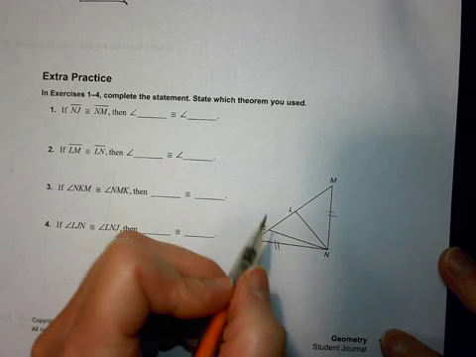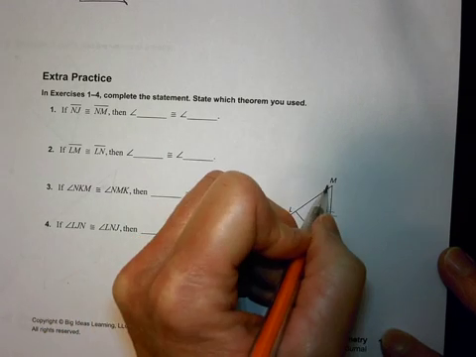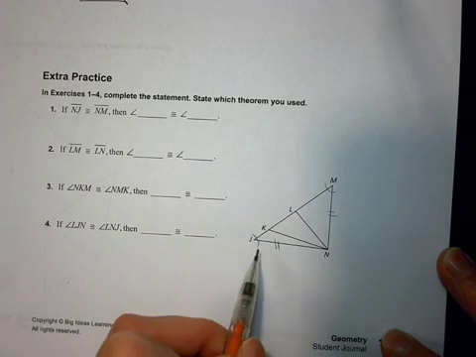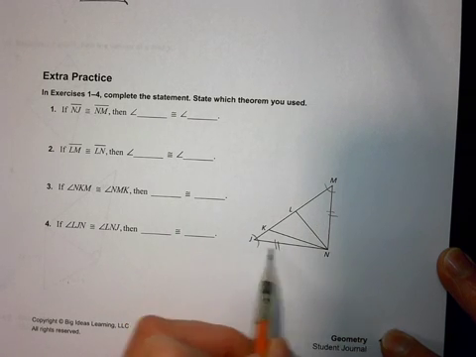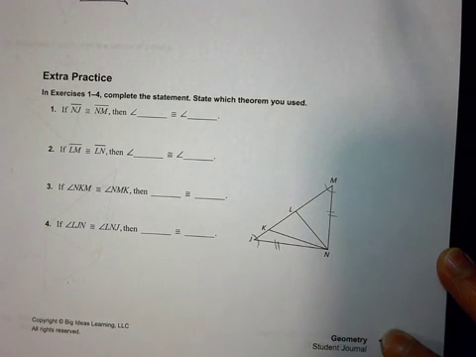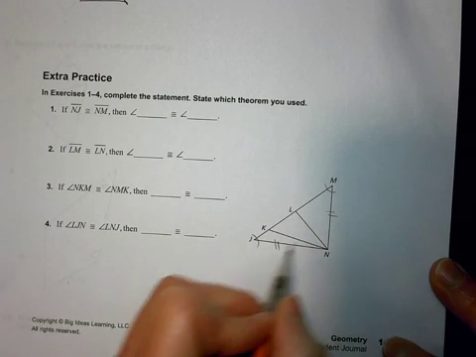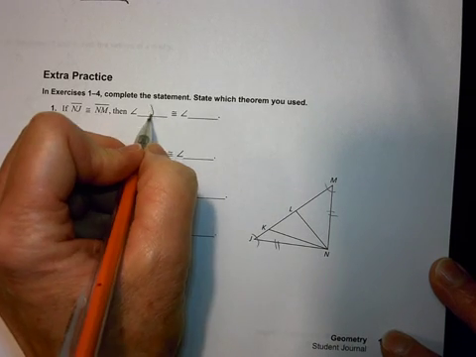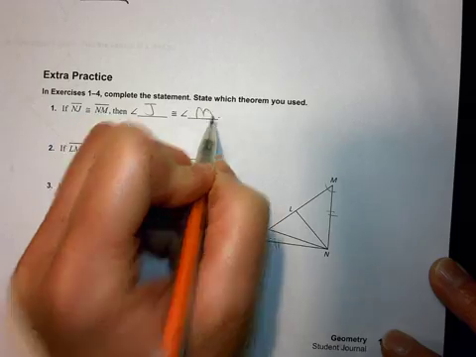So it's the outermost angles. So the two angles that are across from those sides, so this angle M is across from side JN, angle J is across from side MN. So in this case, angle J is going to be congruent to angle M.